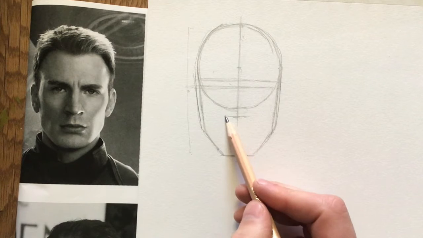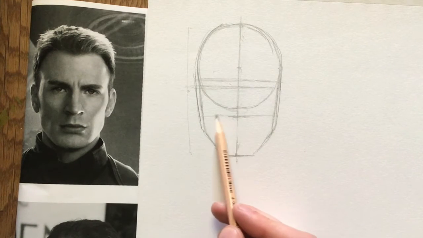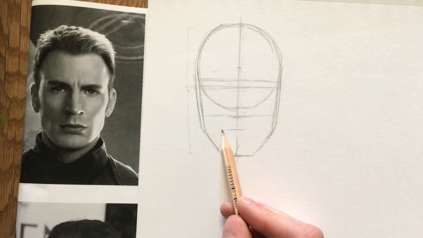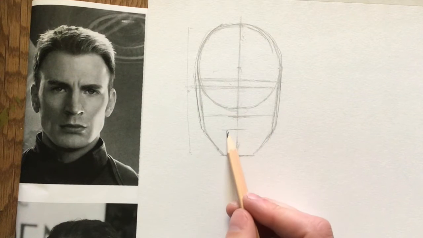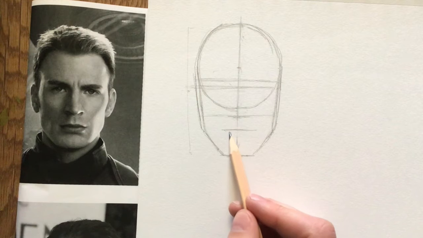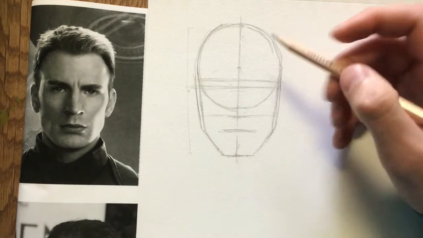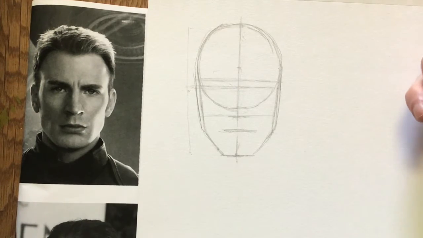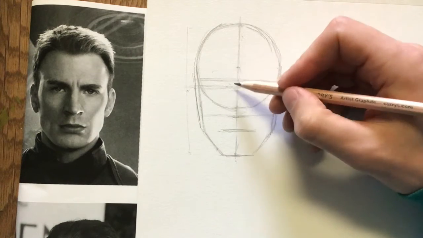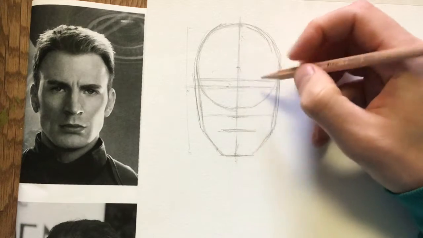You can draw a line straight across again. And finally, your mouth. Your mouth is going to be closer to your nose than it is to your chin, almost always. And this is it. This is the skeleton of what we want to do. This is basically the equivalent of the sticks, the lines and circles that we did for our figure drawings.